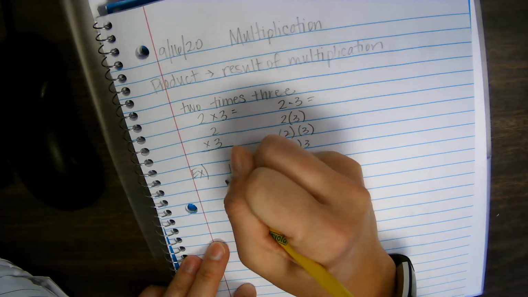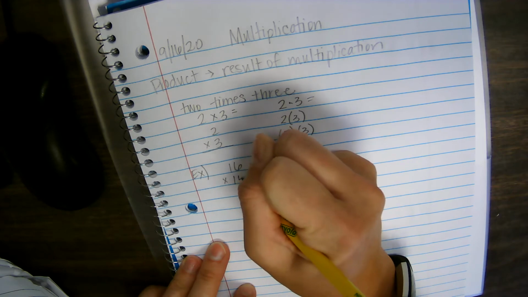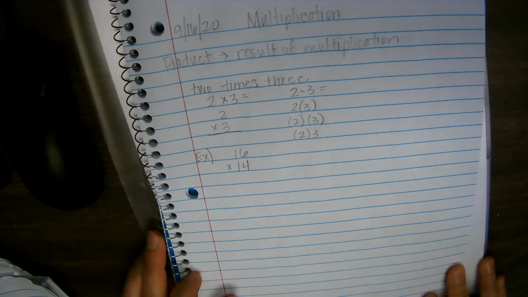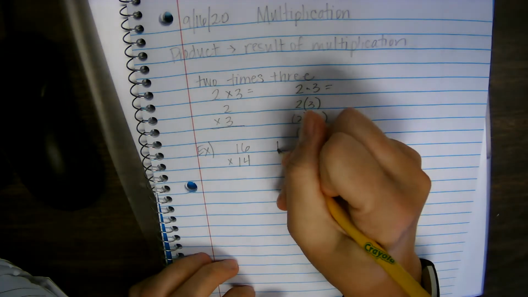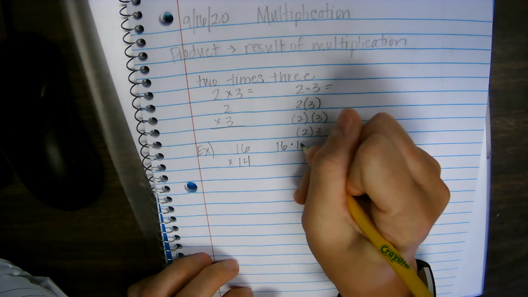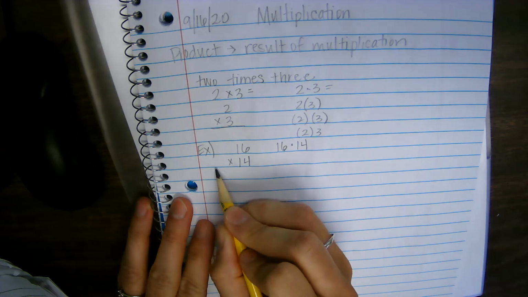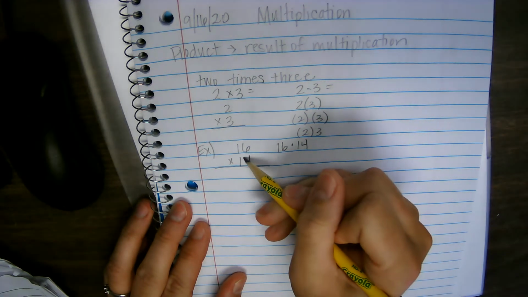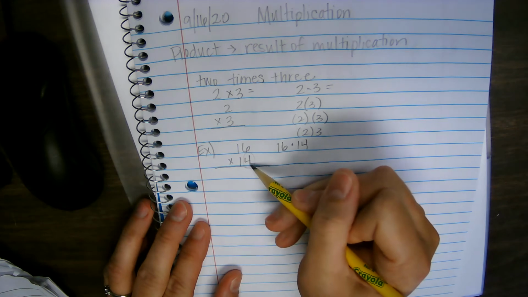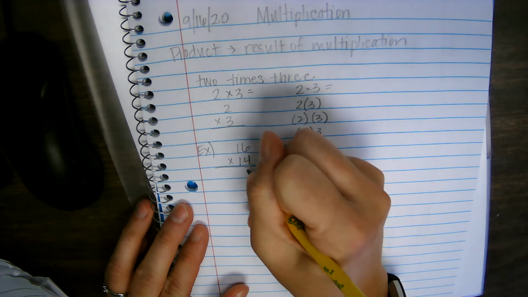16 times 14. We just put it in our calculator, right? No. Remember, this could also be 16 times 14 this way. I want to show you how I do this by hand. First, we start in our ones column. We say 4 times 6 is 24.